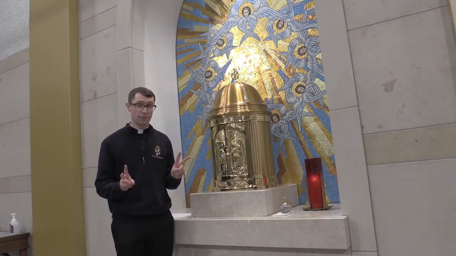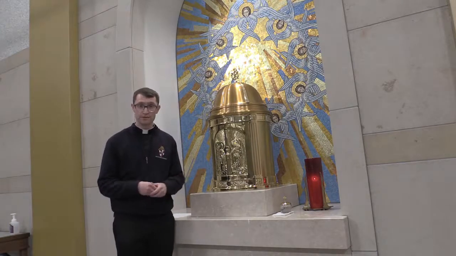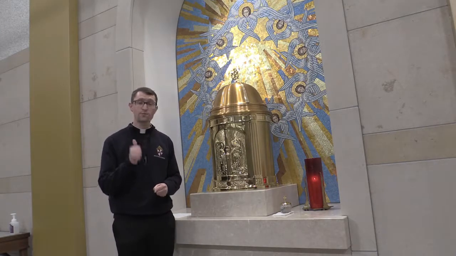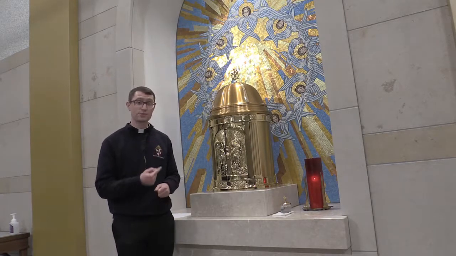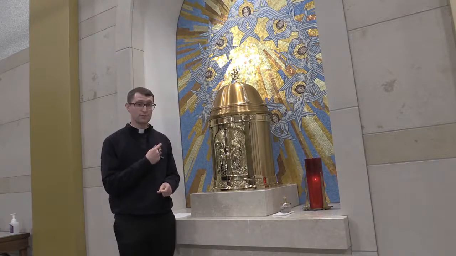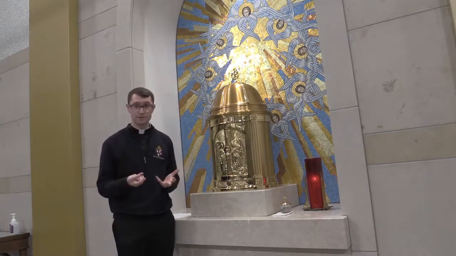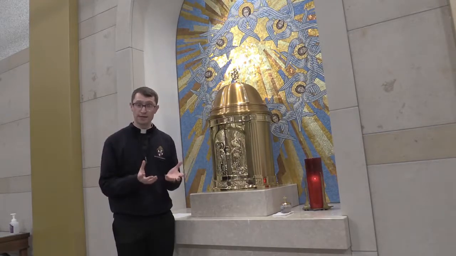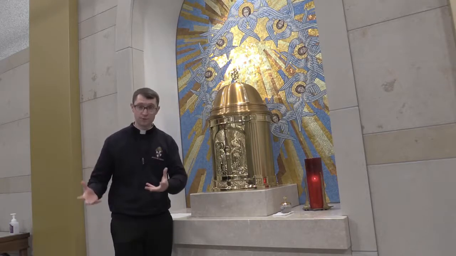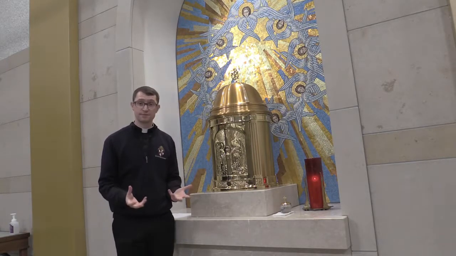Now, two things that I will mention about what happens at every single Mass that we celebrate. There are two groups of people who are invisible, but who are very much present in our Mass. The first is the angels, and that's why above the tabernacle, we included this mosaic of the 9 choirs of angels. They're invisible, of course, but they're always worshiping God in heaven and worshiping God here on earth.